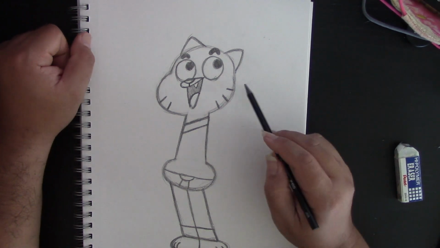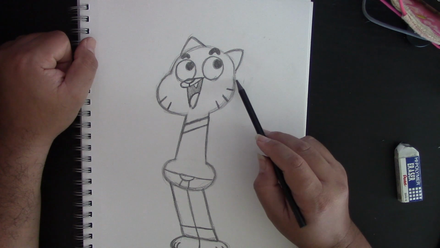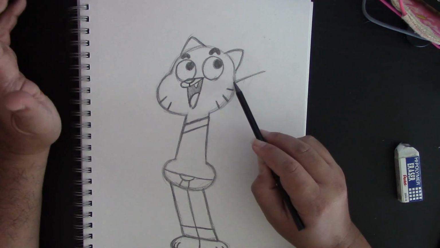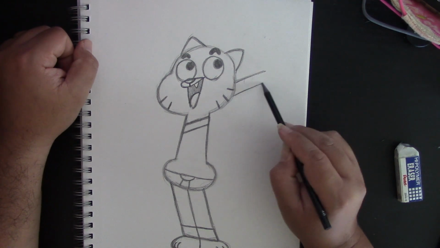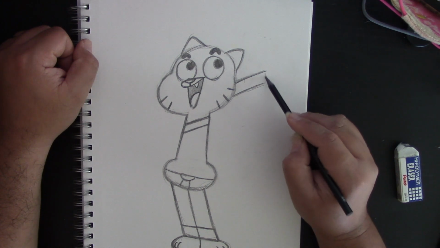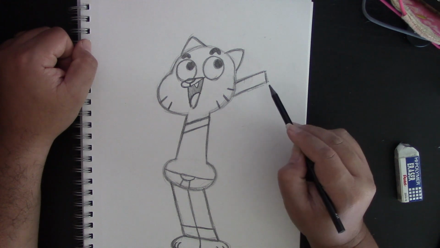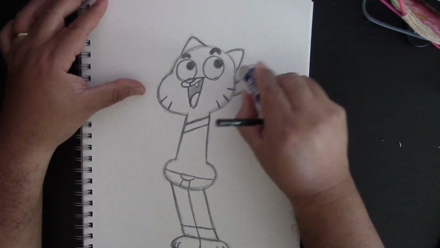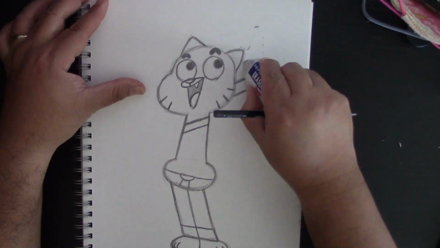Anywho, sticking out the side of the head here, we're going to go back up to the top of the picture. We're going to stick a line coming out of the side of the head. And we're going to double that line because these are the arms. And then we're going to end it with a line here. So we're going to have this rectangle sticking out the side of the head. Not too long. Don't make it too long.